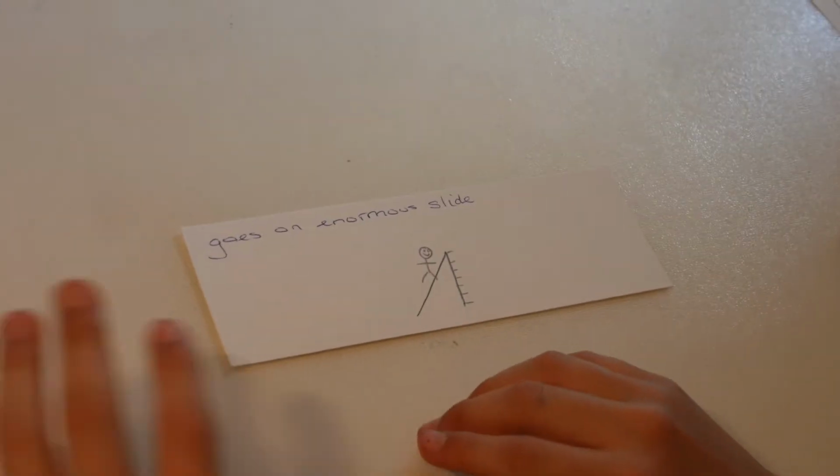Using the 10 fingers on your hands to count, can you, in unison, say, goes on enormous slide? So 1, 2, 3, go! Goes on enormous slide, goes on enormous slide, goes on enormous slide.